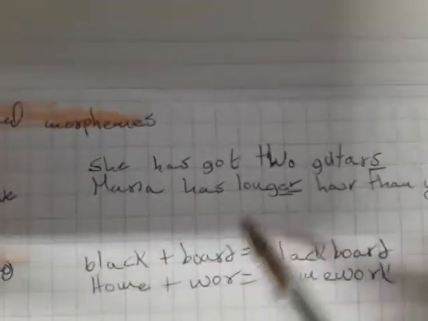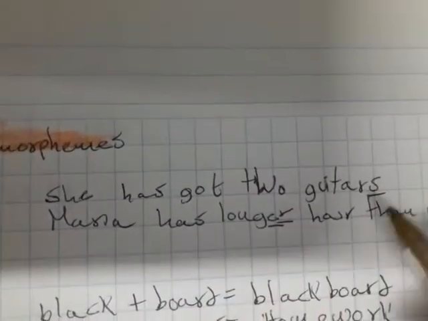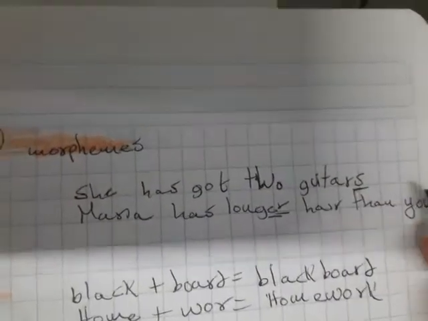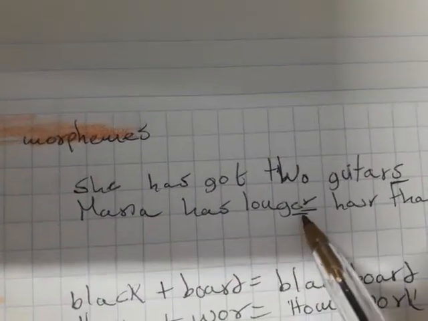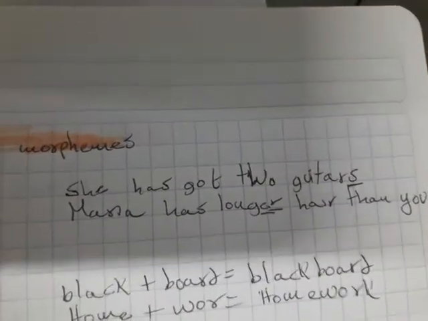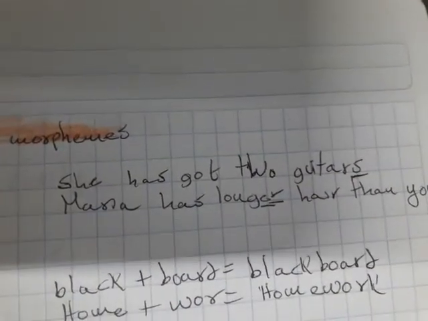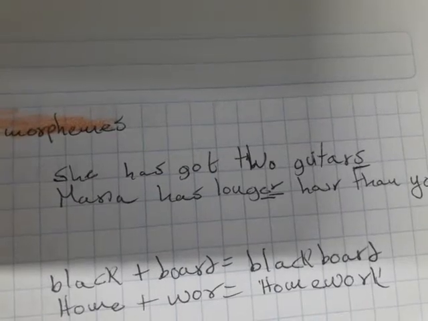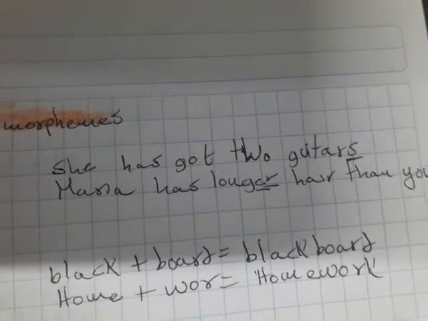We have an example: She has got 2 guitars. For comparative: Maria has longer hair than you, using the -er. That's inflectional morphemes.